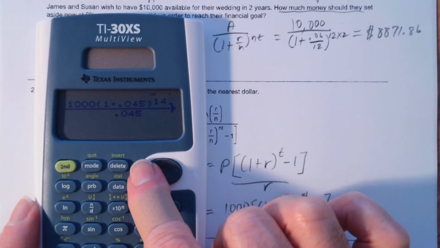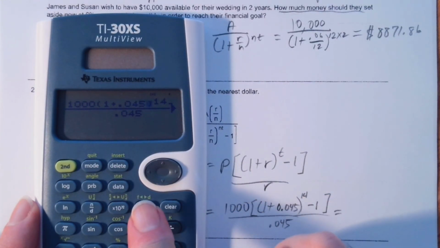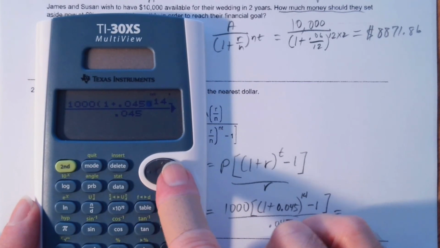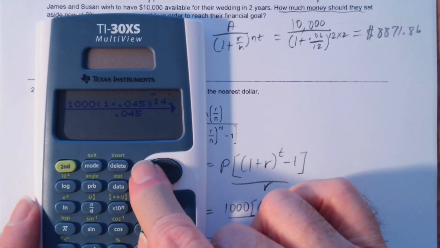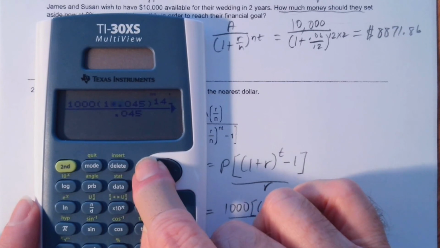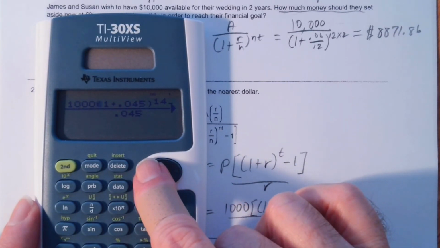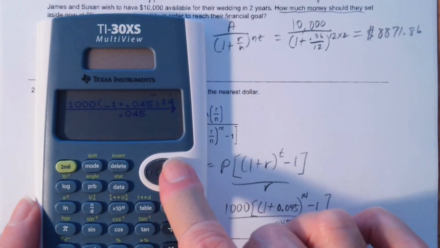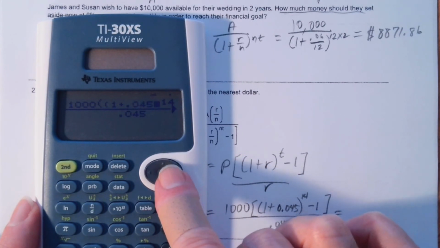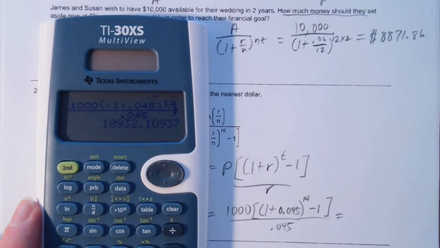So 1,000 times, oh, I see what I did. I forgot my other parenthesis right here, because I had a parenthesis that goes around everything in here, including the minus 1, and then I have a parenthesis going around this. So I missed my parenthesis. Well, I didn't mean to do that on purpose, but that's a good thing to show you. So I'm going to insert another parenthesis, so I can hit second insert and type a parenthesis there. And now we're good. And let's go ahead and hit enter.